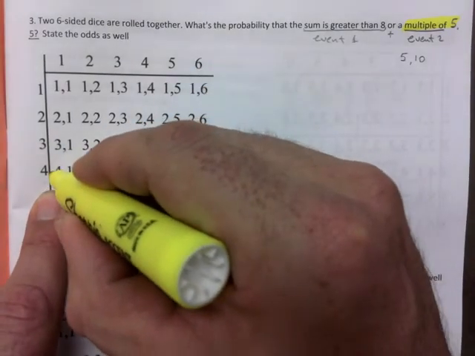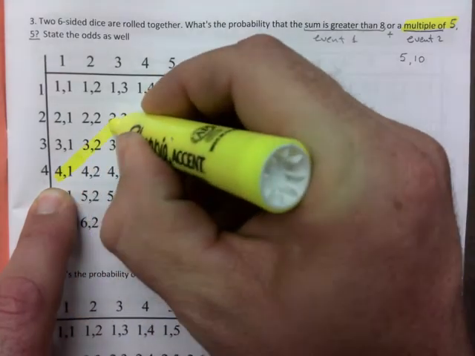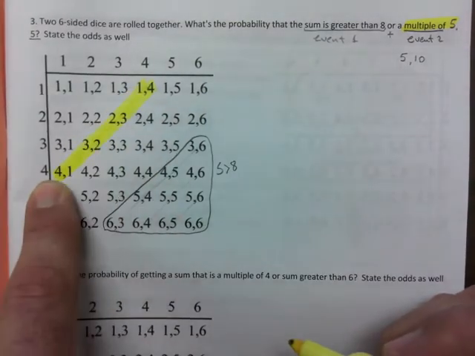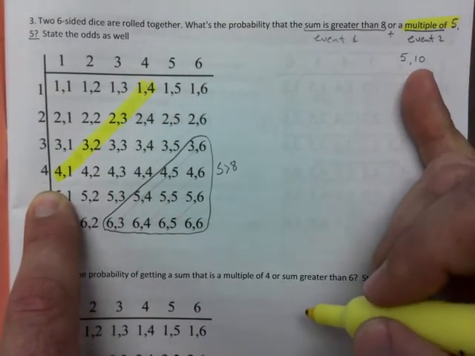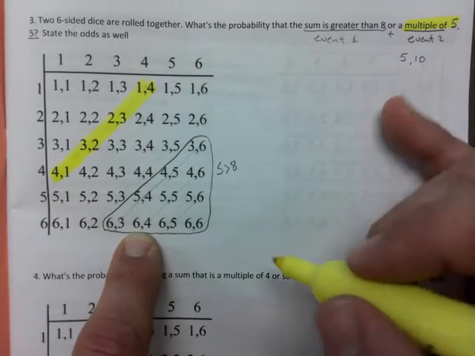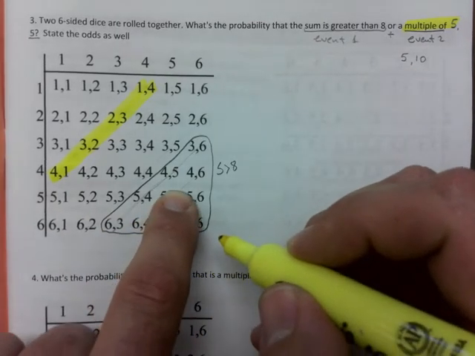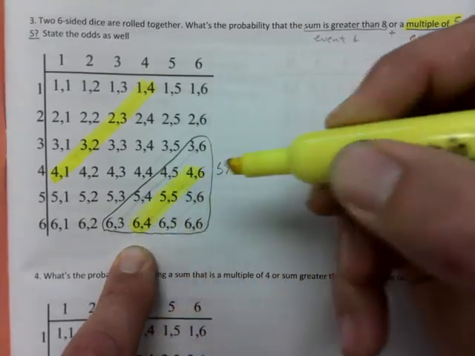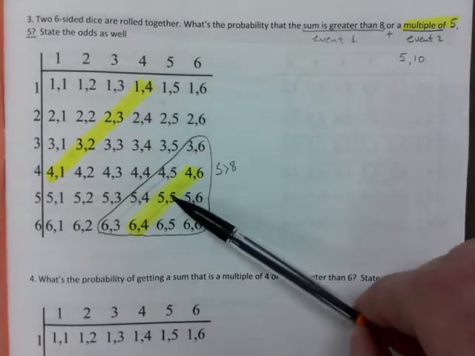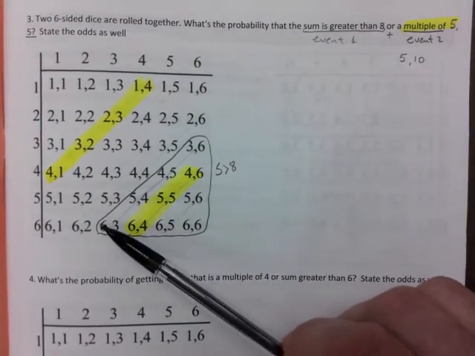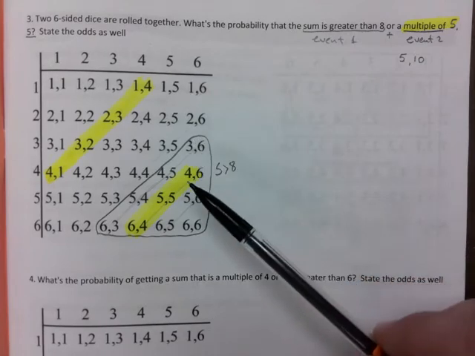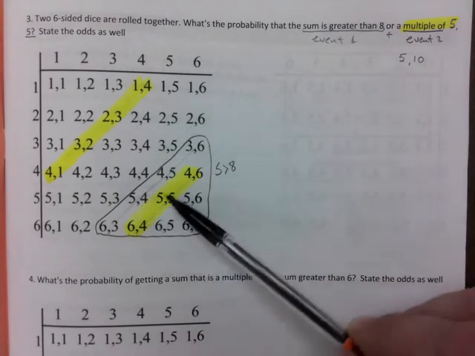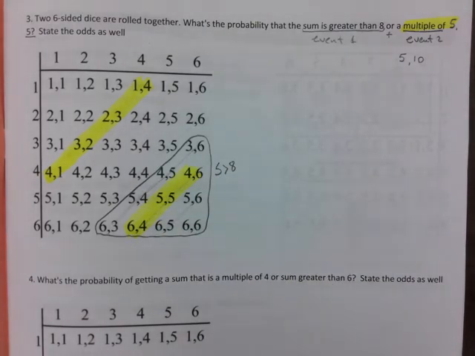So a sum of 5 is right here. If you consider this angle, that is a sum of 5. All these add up to 5. And then our next one would be a sum of 10. If you go down here, 6 and 4 is 10, 5 and 5 is 10, 4 and 6 is 10. So these three add up to 10. And you notice that's your overlap right there. These give you a sum greater than 8. These highlighted combinations give you a sum that is a multiple of 5.